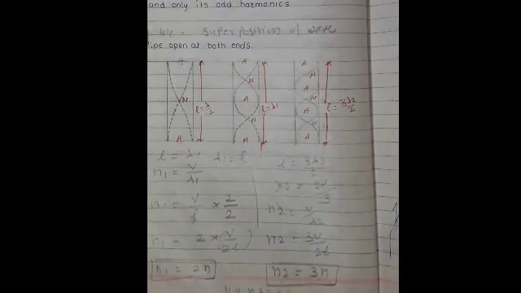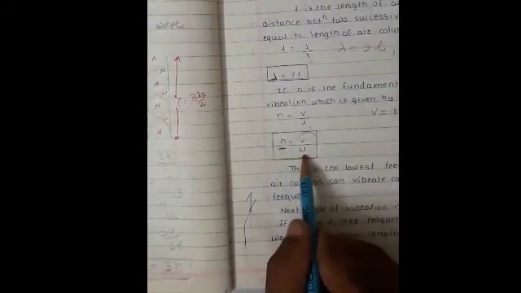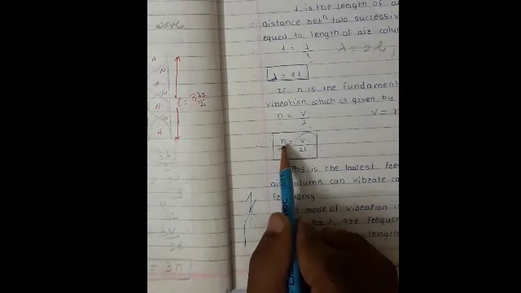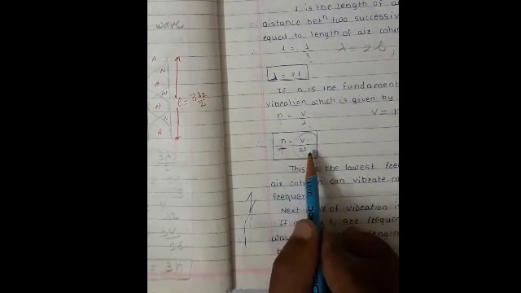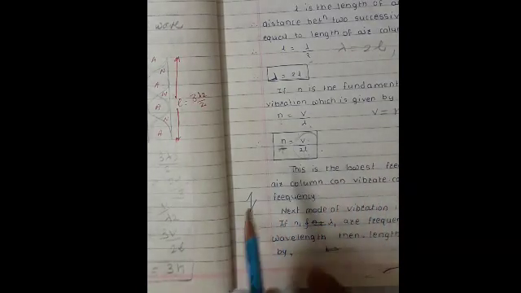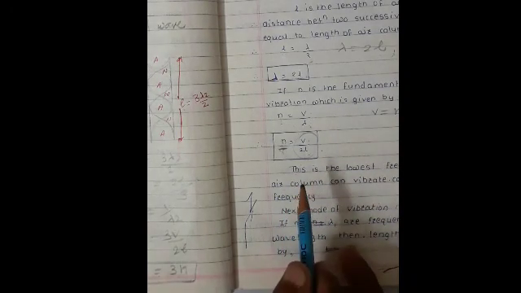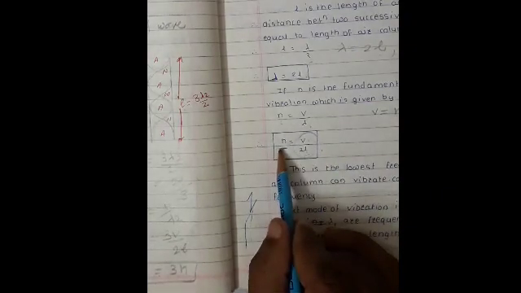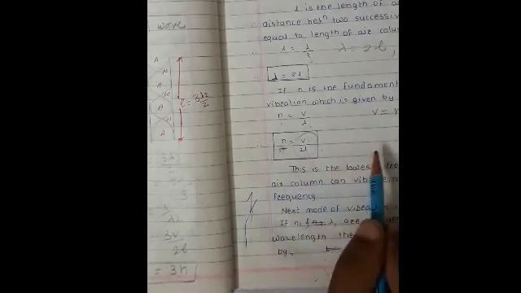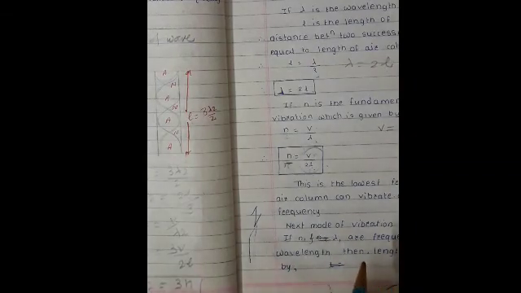In this way, the vibration of an air column in a pipe open at both ends consists of the fundamental frequency, that is, n equal to v upon twice L, along with all the harmonics. That means twice n, thrice n, 4n, and so on. This is nothing but the vibration of an air column in a pipe open at both ends. You have to understand it well. Okay, stop here. Thank you.